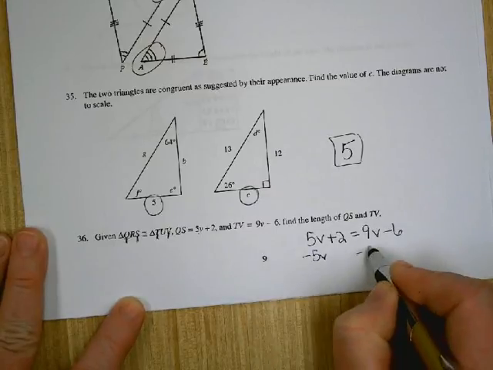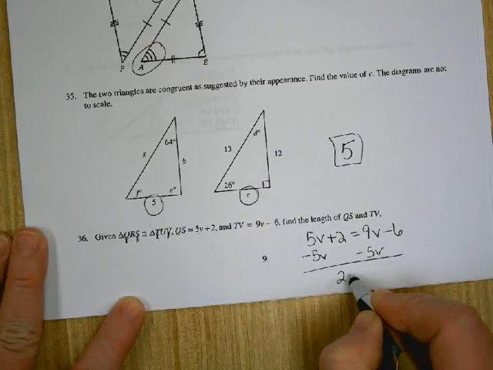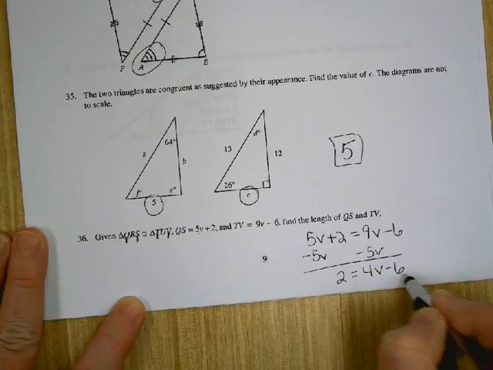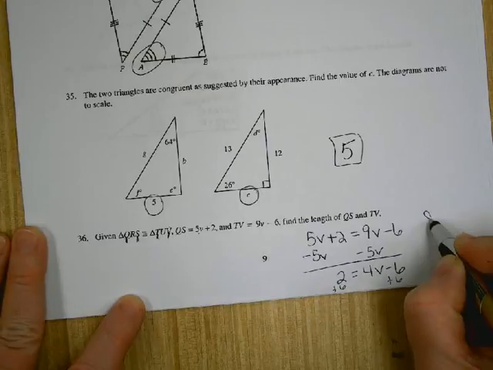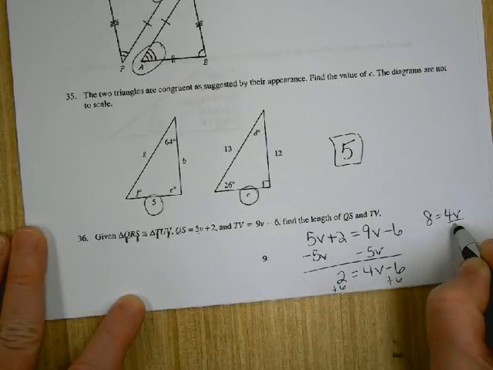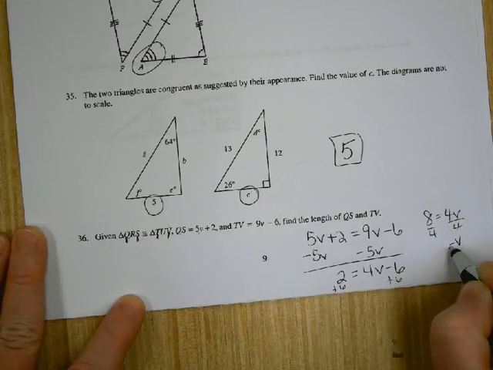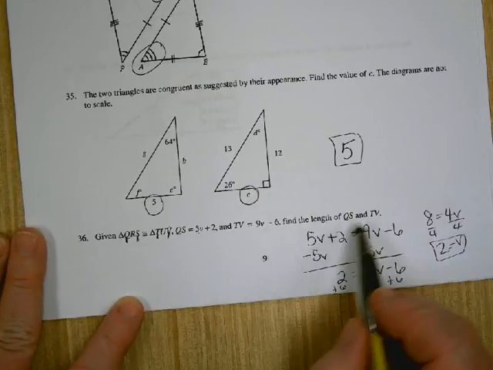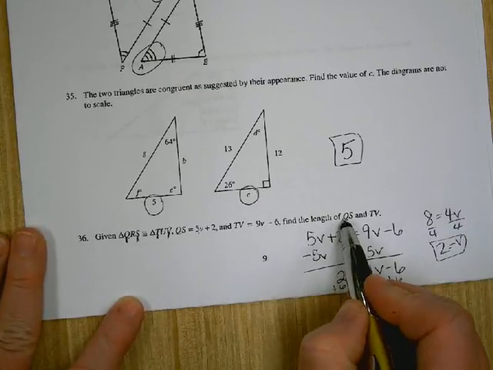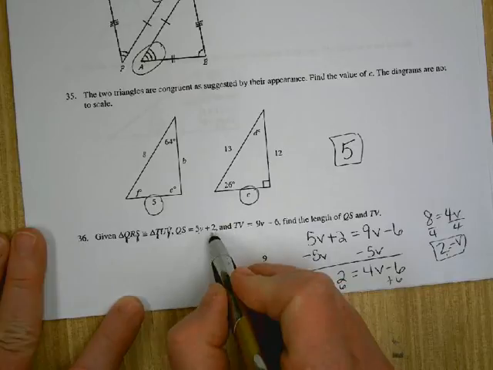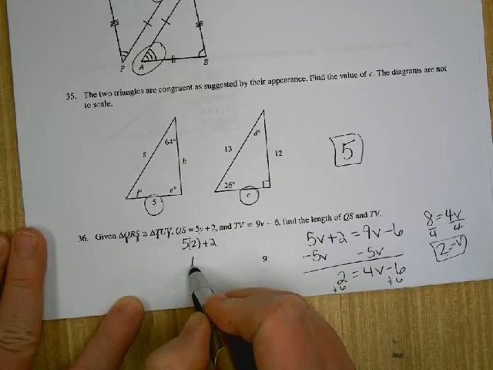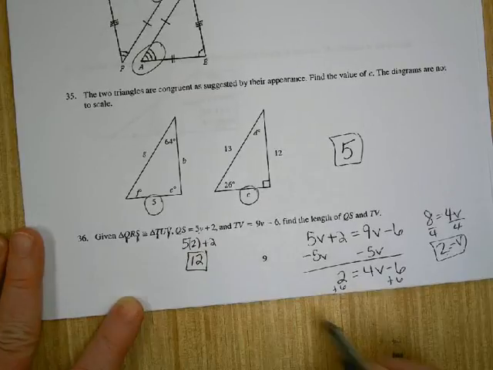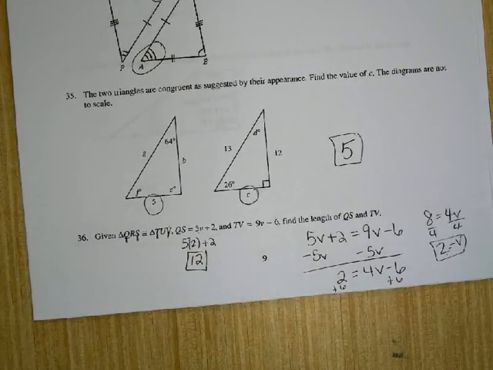Subtract 5V from each side. 2 equals 4V minus 6. Add 6. 8 is equal to 4V. V is 2. Now the question says find the length of QS, so you're going to have to take that 2 and put it in place of the V. So 10 plus 2 is 12. Any questions on 36?